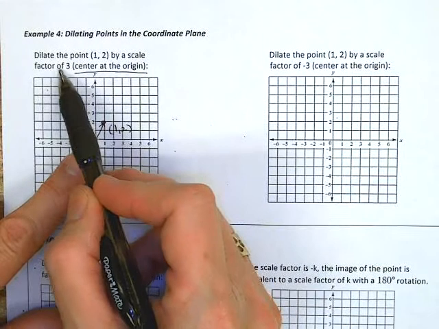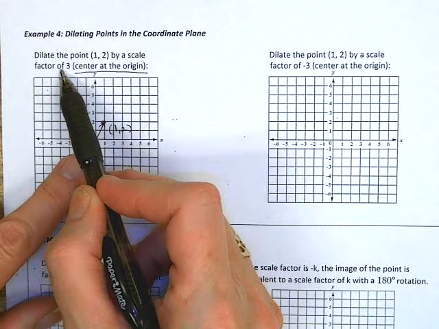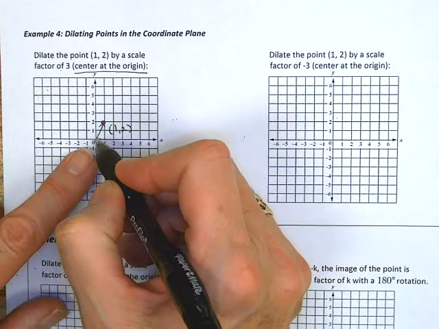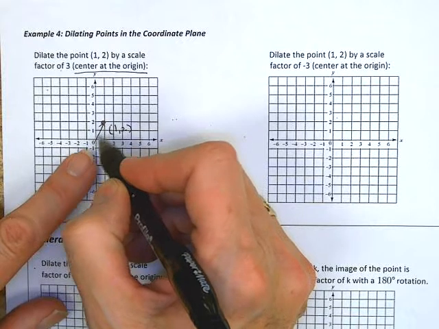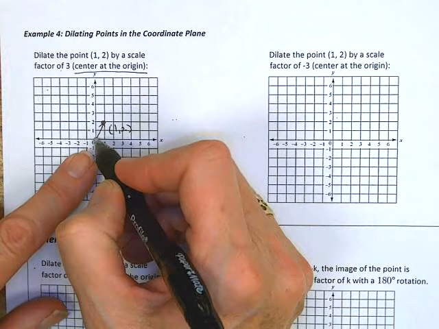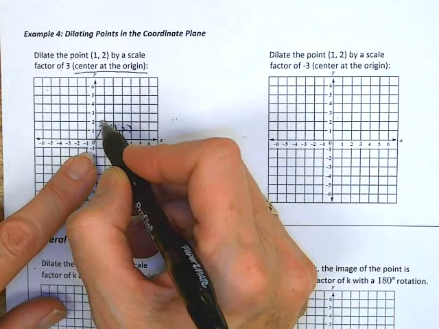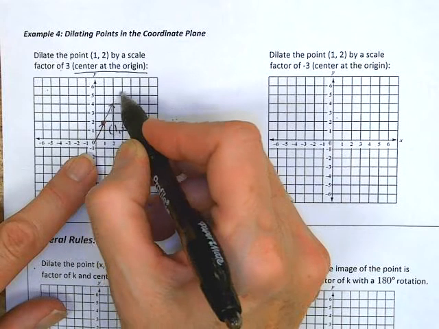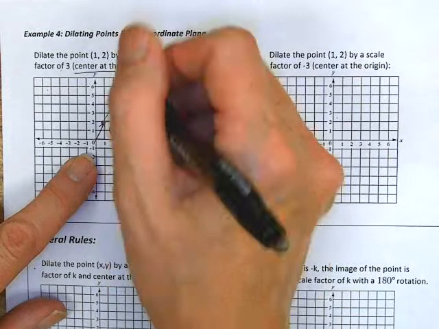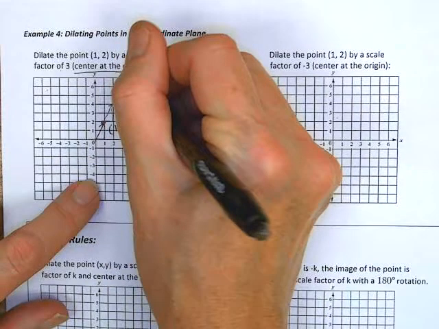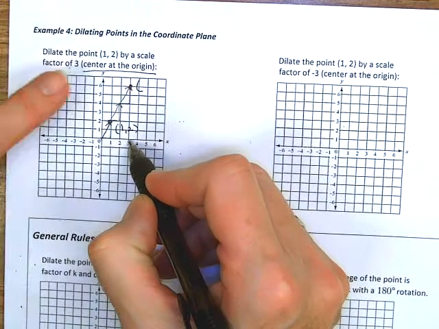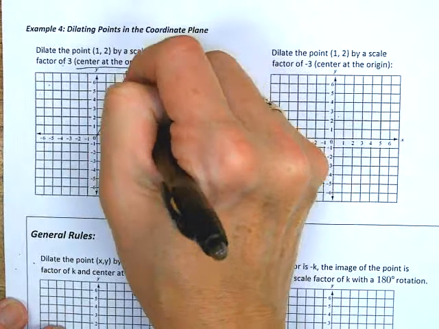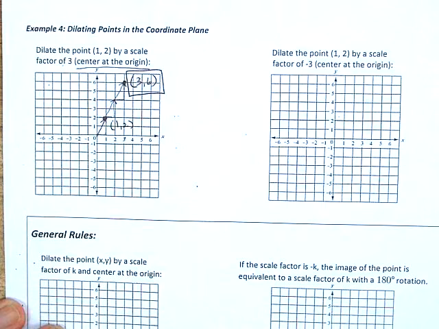Now if I'm dilating that by a scale factor of 3, I have to take that pattern times 3. So back at the origin, you don't start from the end point, but from the center, I'm going to do that times 3. So over 1 up 2, over 1 up 2, that would be my second one. Over 1 up 2 would be my third one. That would be my dilated point. Let's see where I'm at. This is at 3 and this is at 6. So 3, 6 would be that dilated point.